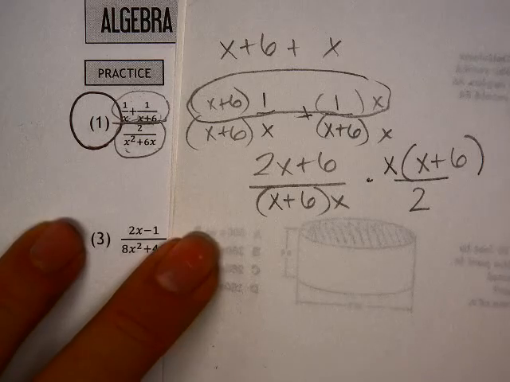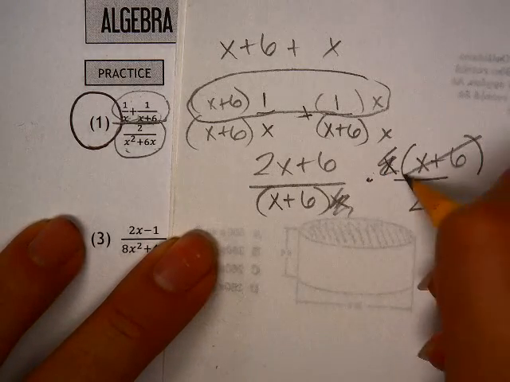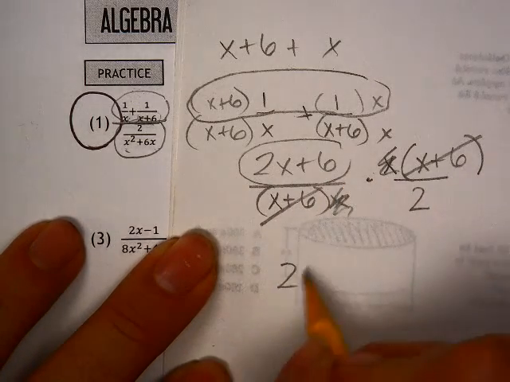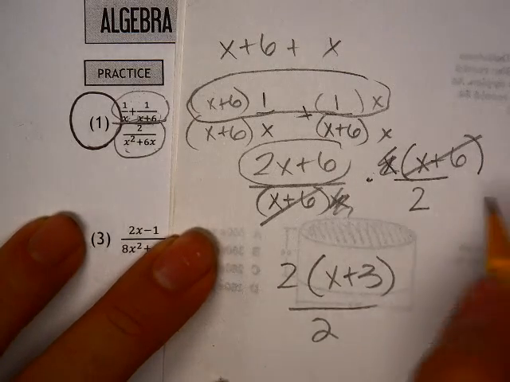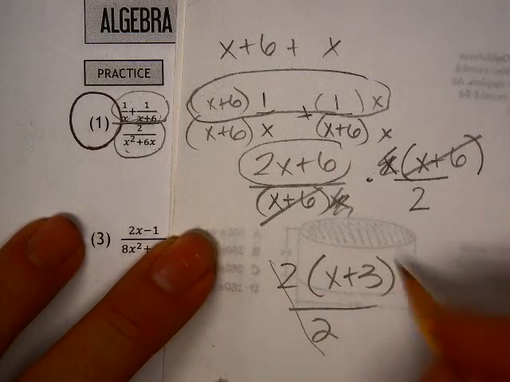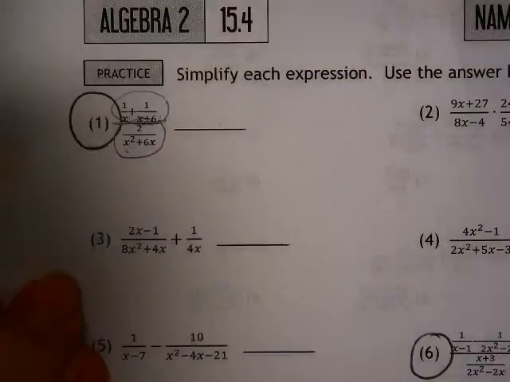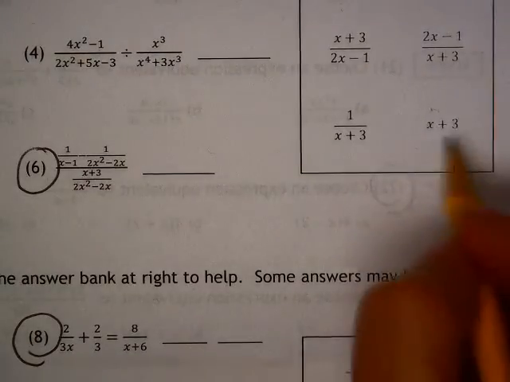So at this point, magic happens. This goes away, this goes away. This I can factor out a 2. And now this can go away. So I get x plus 3 as my final answer. Not too shabby. And it was here, so I can feel confident about that.